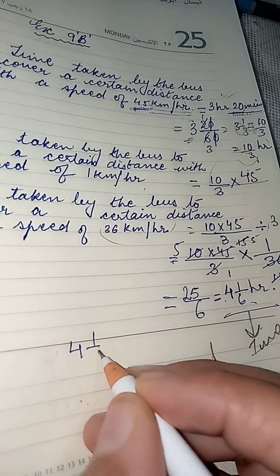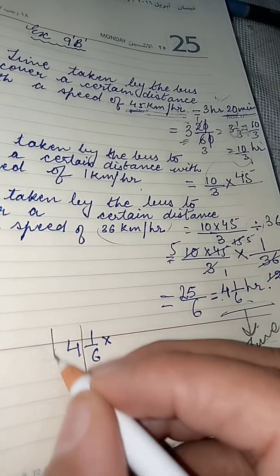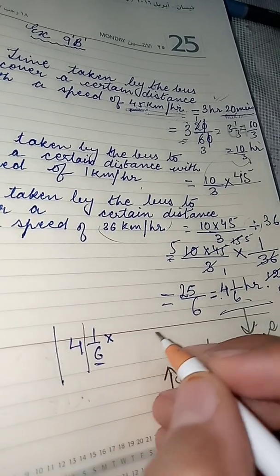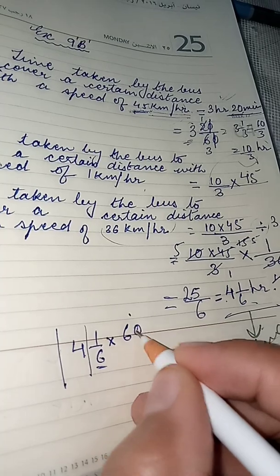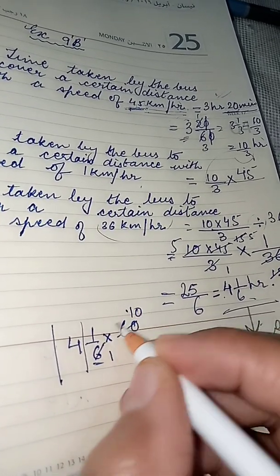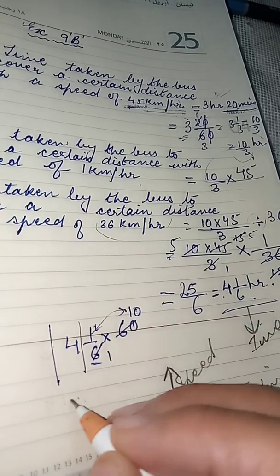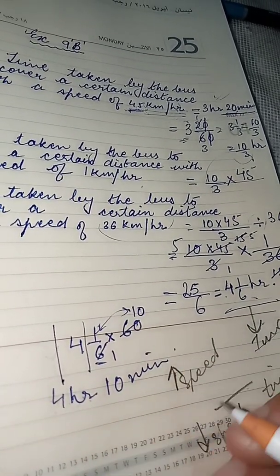So 4 1 by 6 hour है, hour को इस portion को तो hour ही में रहना है. Only this portion we have to change into minute. तो for changing hour into minute क्या करते हैं? 60 से मल्टीप्लाई, यहाँ पे सिंपली मल्टीप्लाई कर दो this portion. 6 1 6, 6 10 तो 10 1 10. तो 4 hour and 10 minute.